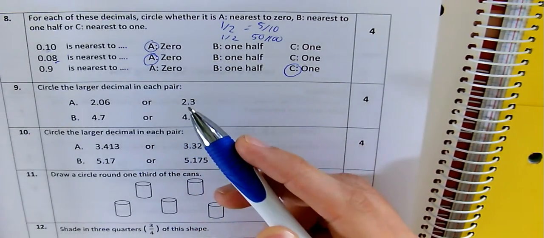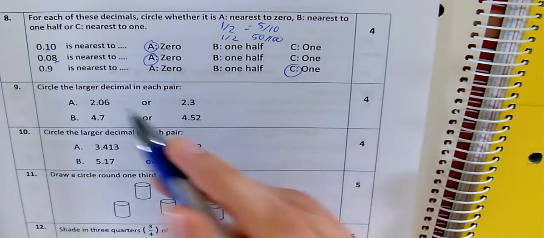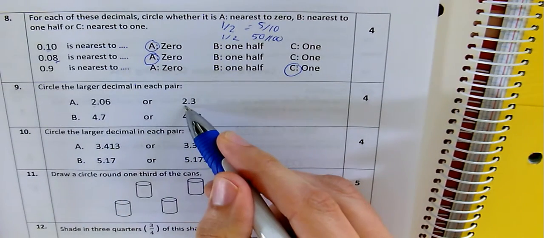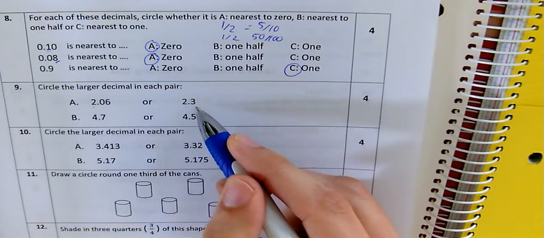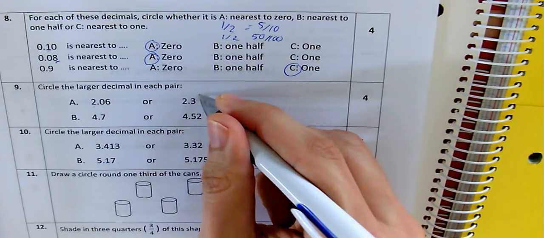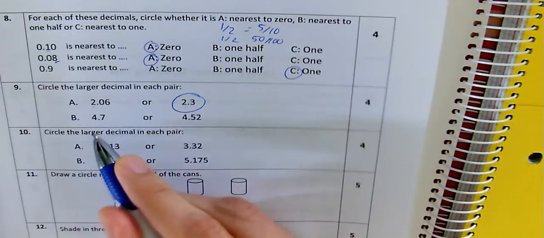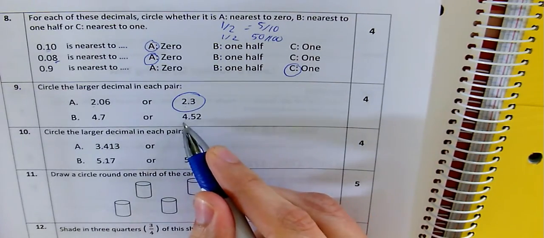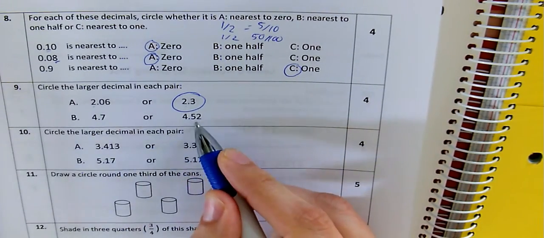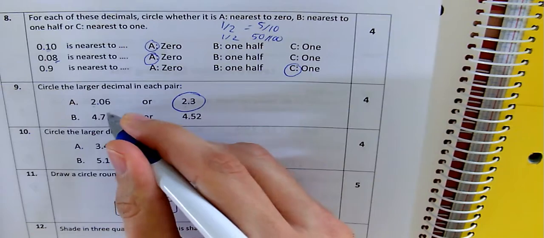Circle the larger decimal in each pair. 2, 2, they're the same. So we've got to go to the next place value. 0 compared to 3, 3 is bigger. 4 and 4, the same. 7 and 5, 7 is bigger.